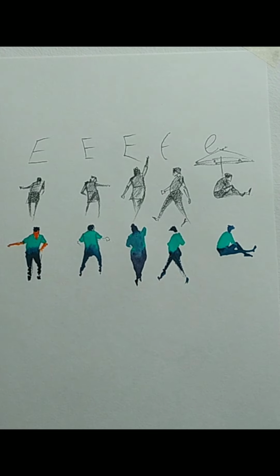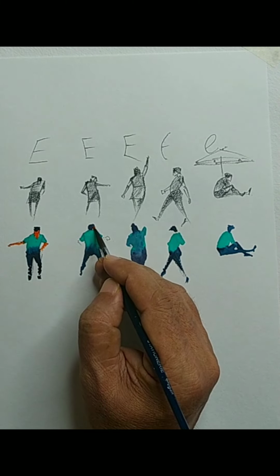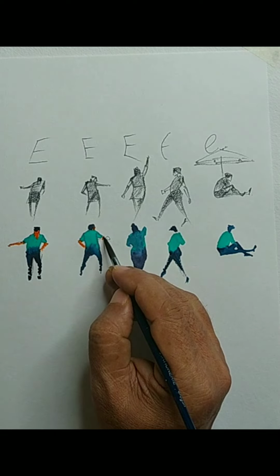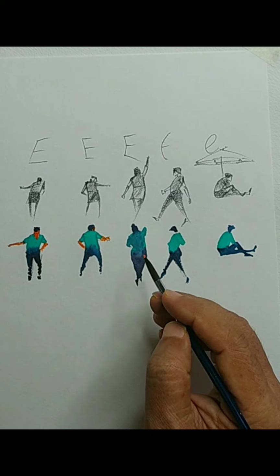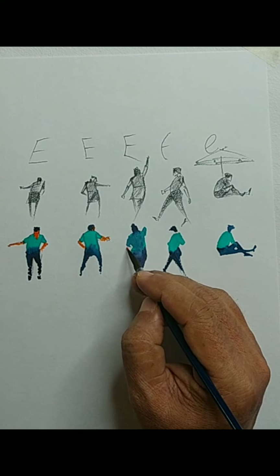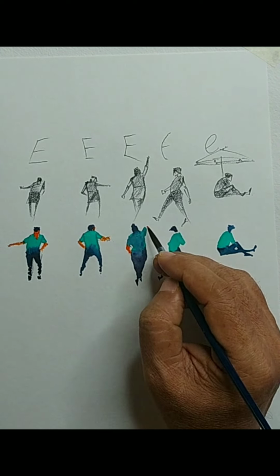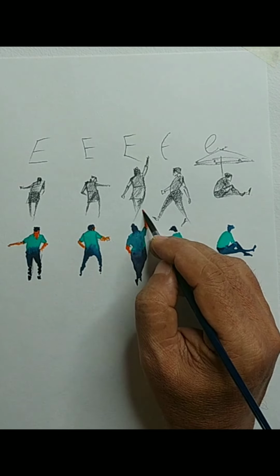Okay, this looks good, very suggestive. The orange color is directly taken from the tube, and I'm just suggesting the bend of the upper and lower arms. See, I'm not suggesting any leg with the orange color because they all are wearing pants, so you may not see the skin color of the leg. Okay.